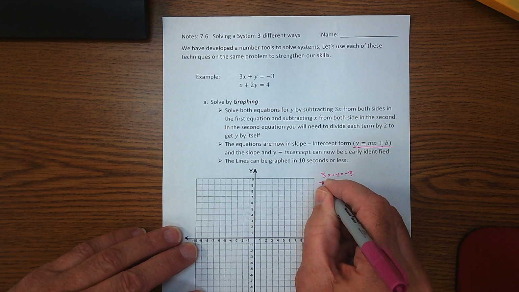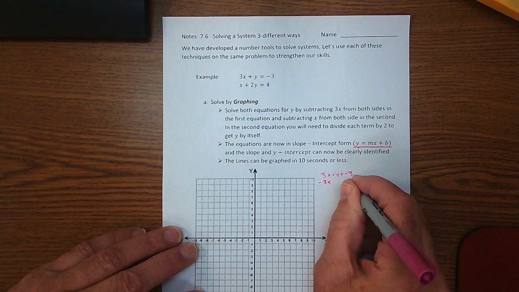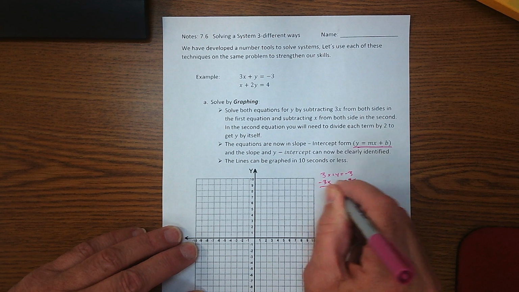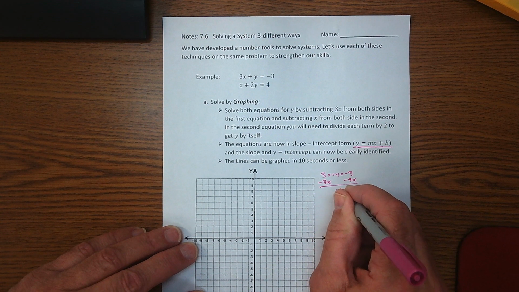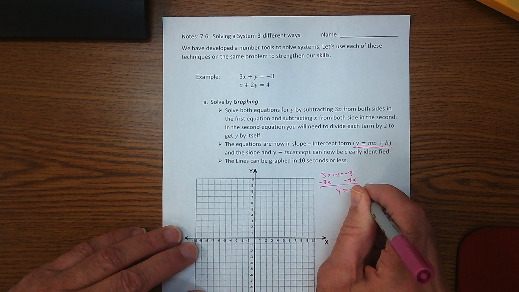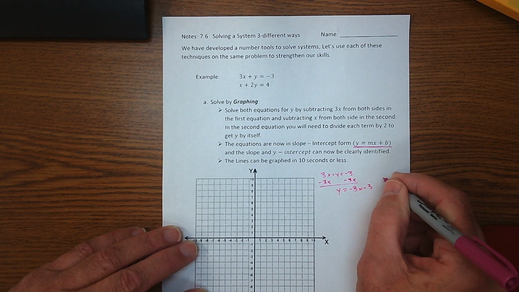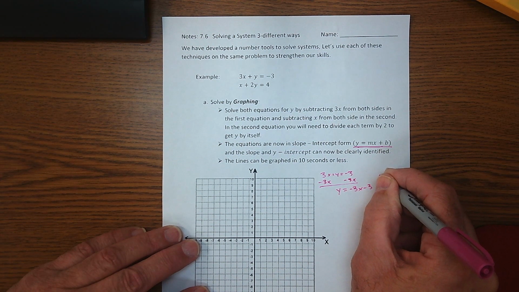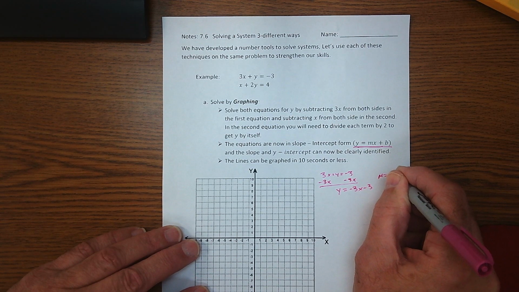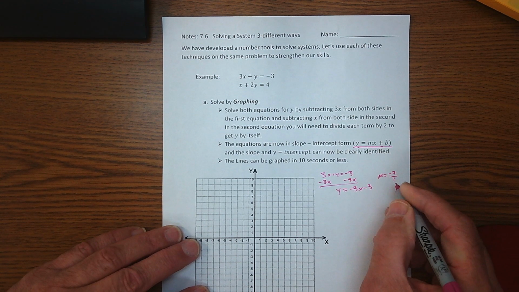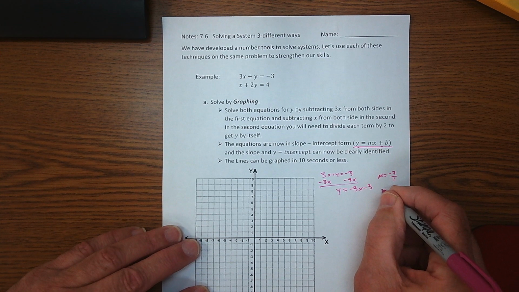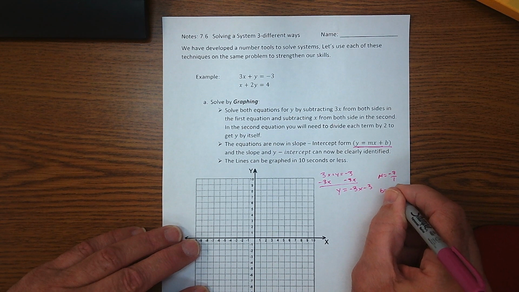We're going to subtract 3x from both sides, and in slope-intercept form we have y equals -3x minus 3. From that, we pull our slope, which is -3, and we put it over 1 as a fraction so we can graph a rise and a run. And our intercept is -3.